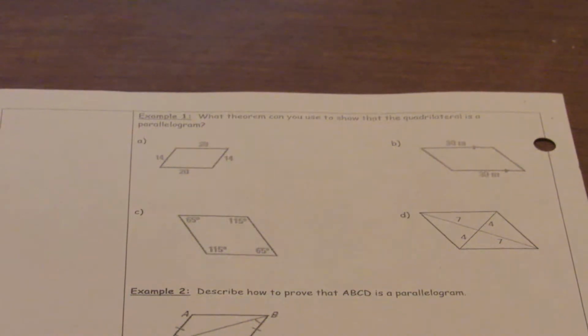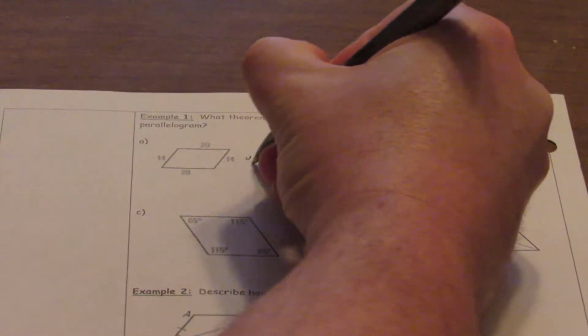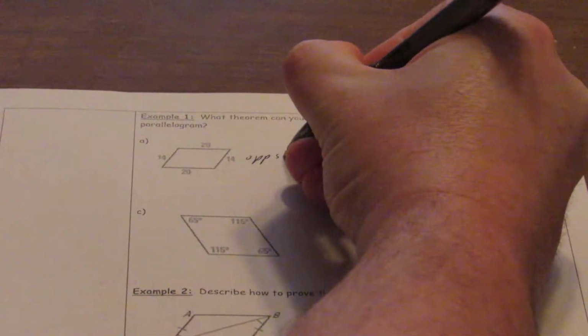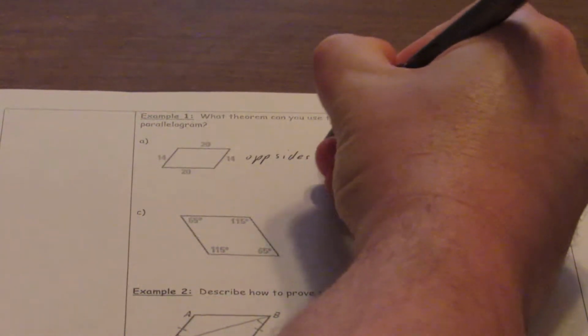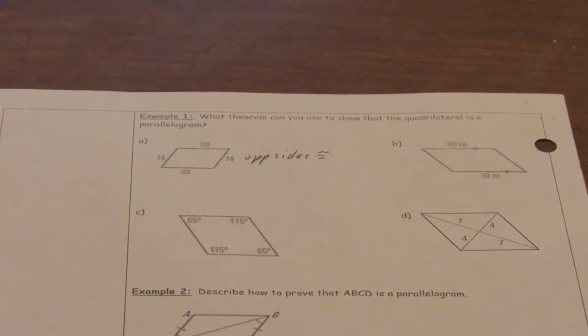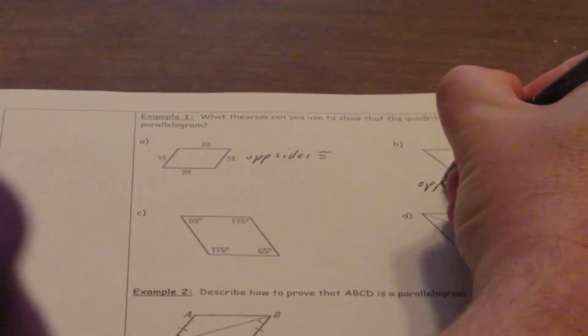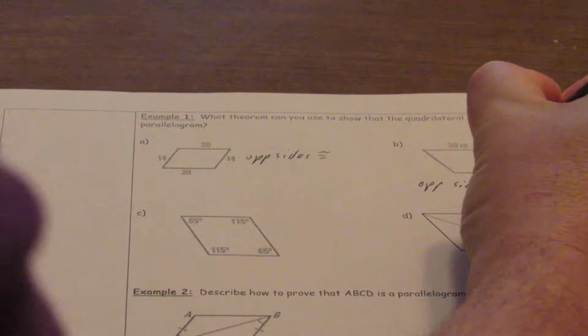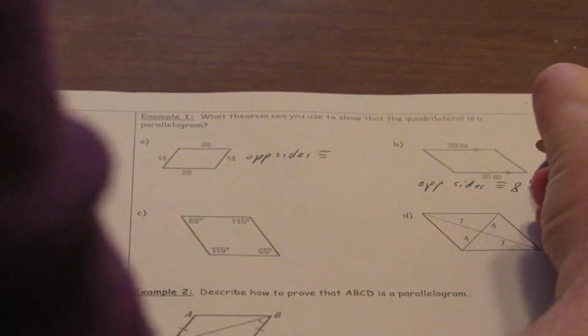In A, I have opposite sides congruent, and that would be my reasoning. In B, I have one pair of opposite sides congruent and parallel.